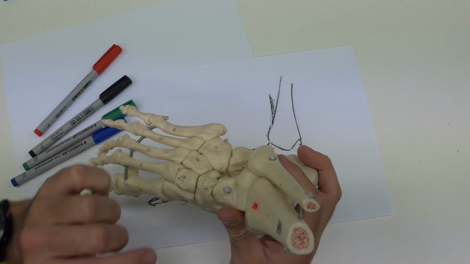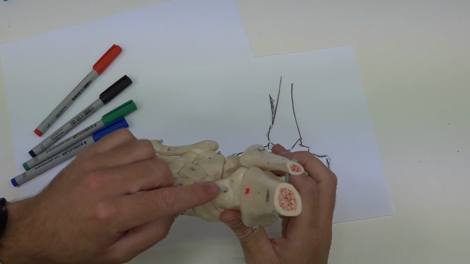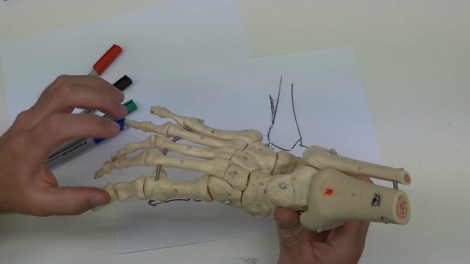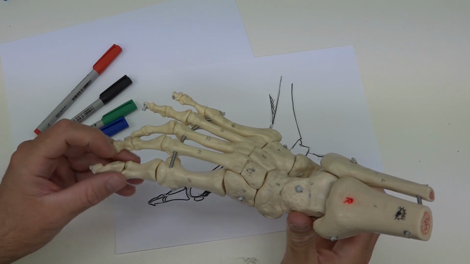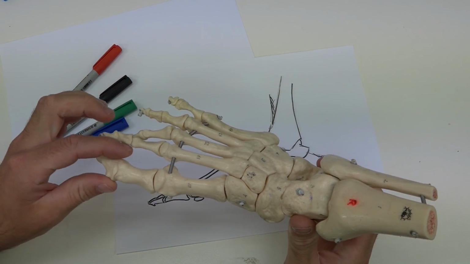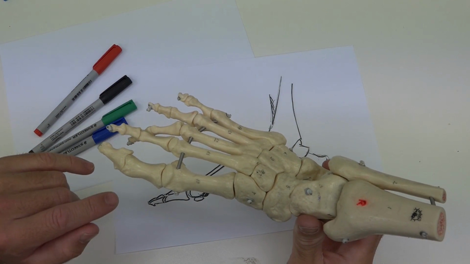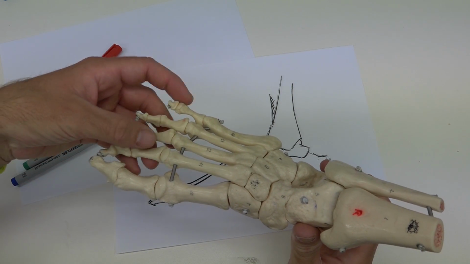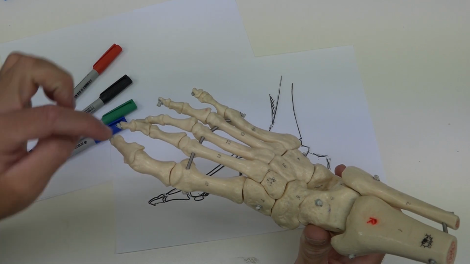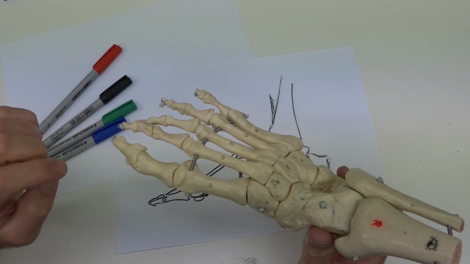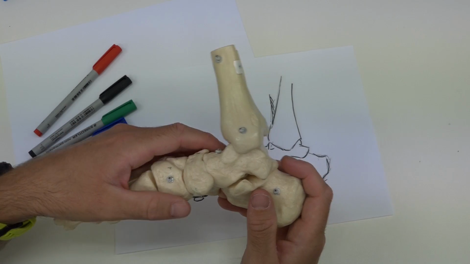Now this transverse tarsal joint connects these two regions and transfers movements down into the long part of the foot, or the forefoot, where the forefoot is made up of the 5 metatarsals and then the phalanges of the toes. Interesting to note that the big toe, or the hallux, has only got 2 phalanges, whereas the other 4 more lateral digits have 3 phalanges. So a proximal one here and a distal one here for the hallux, a proximal, intermediate and distal for the other digits.